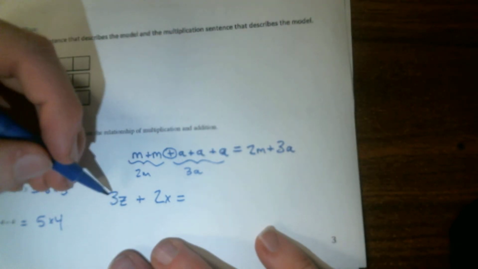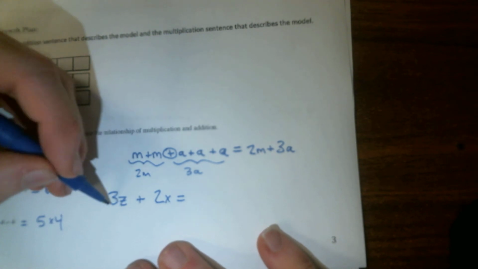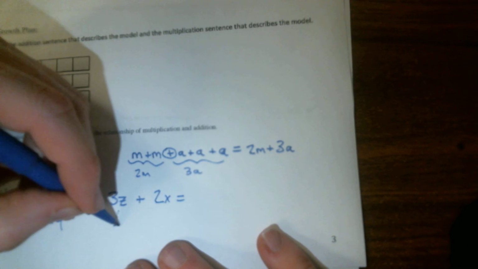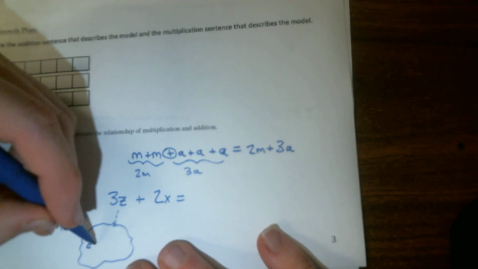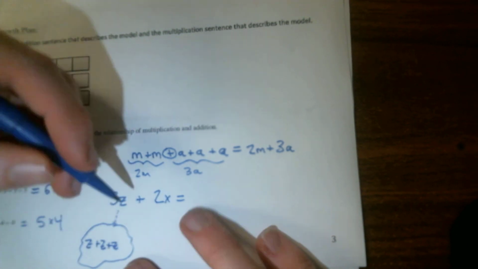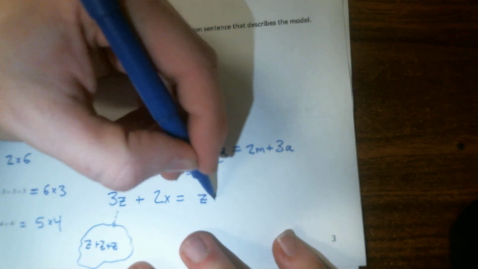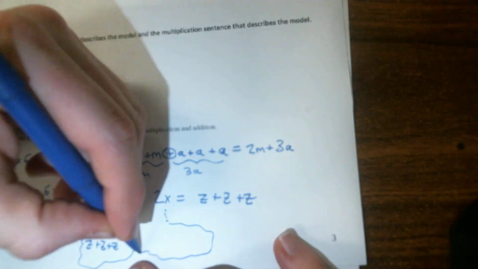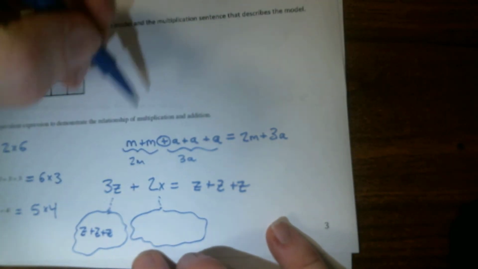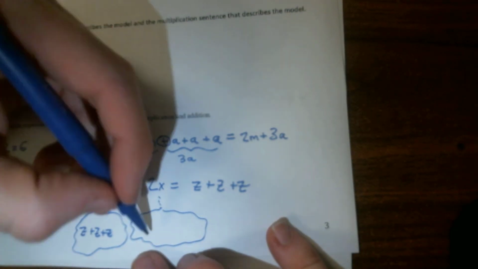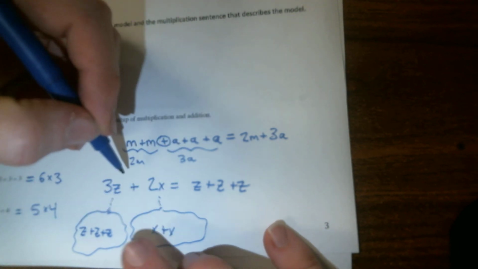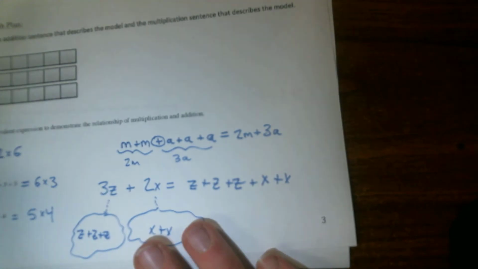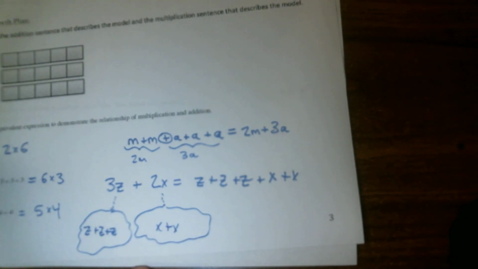Let's look at this one. First, let's focus on expanding it. So 3 times z, in addition land, is the same thing as z plus z plus z. So let's start our expression with that: z plus z plus z. And then let's think of 2x. How does 2x expand? Well, that means 2 times x, which means x plus x. So let's just tack that on to the end here: plus x plus x. Hopefully you kind of got the hang of this. We'll move on to our next station in just a second.